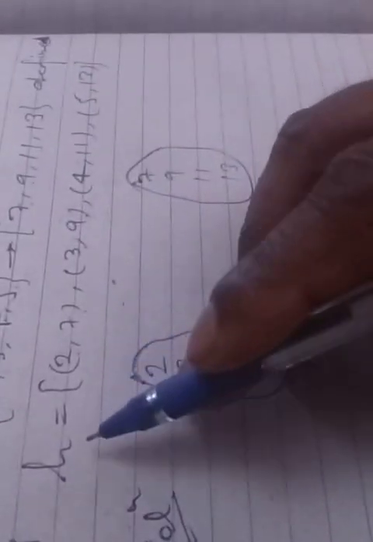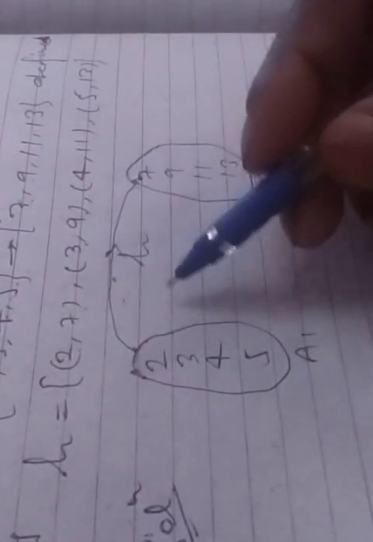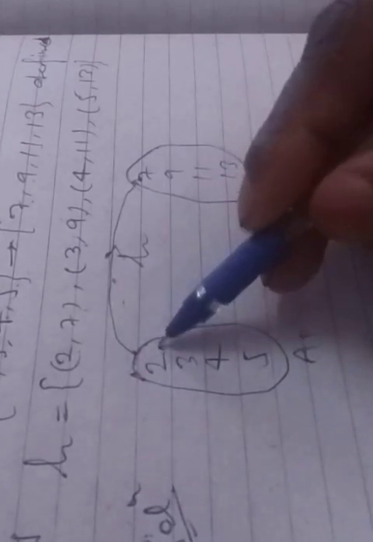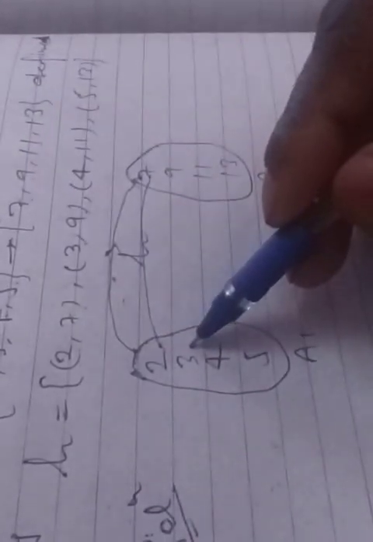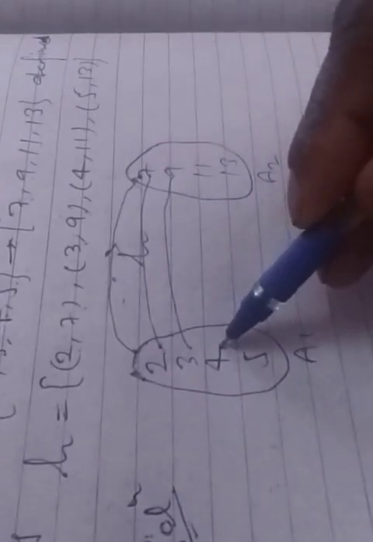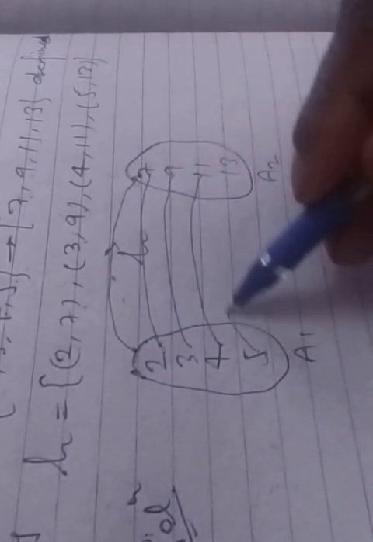Now the elements are 7, 9, 11, 13, and by the definition the function is defined as h is equal to (2, 7). It means the function works such that the image of 2 is 7, the image of 3 is 9, the image of 4 is 11, and the image of 5 is 13.